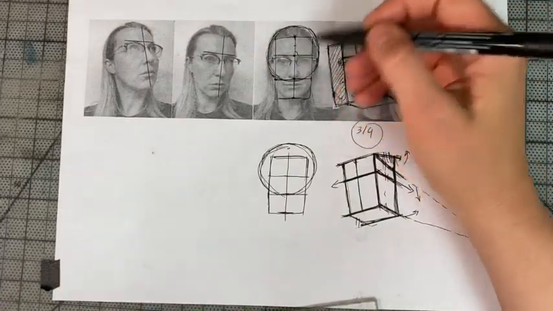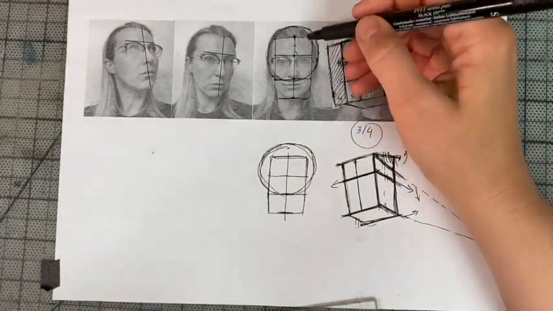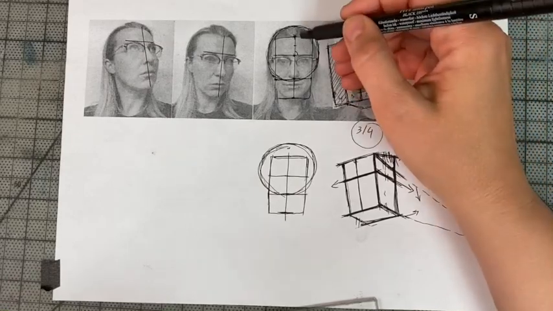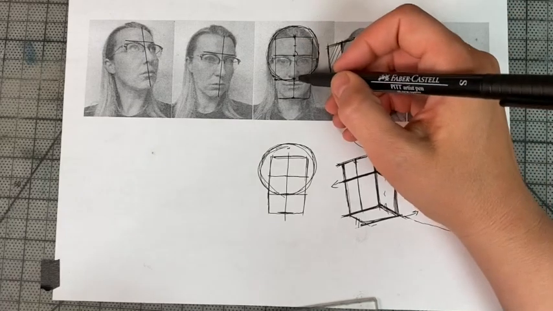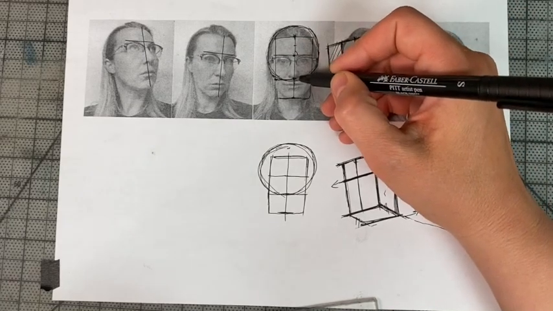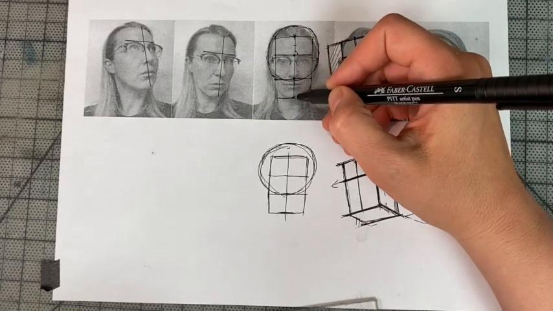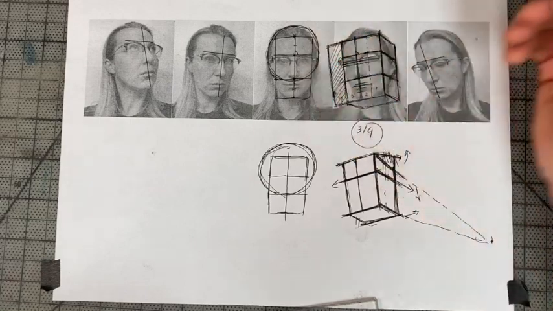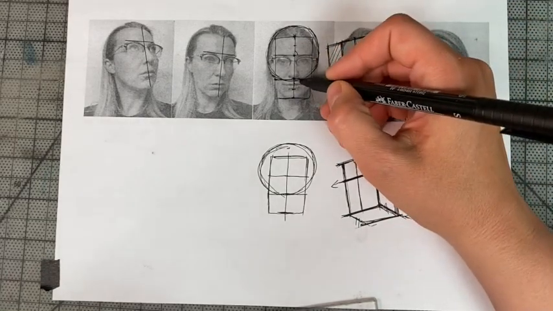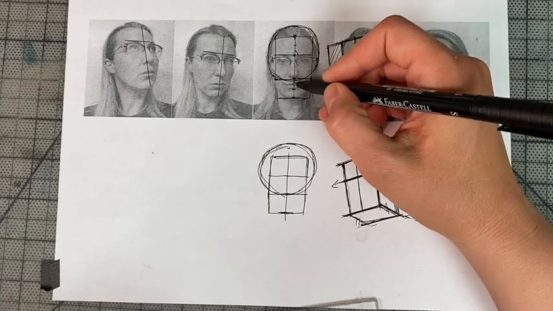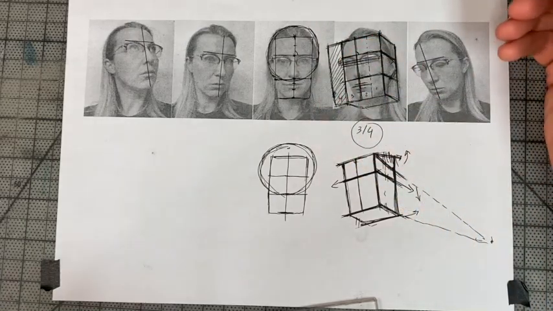So if we go back to our 1-point perspective portrait, the one where we're looking straight ahead, what we saw is that if we take the measurement from the bottom of the nose to the bottom of the chin and break that in half, we would find the bottom of the lips. If we took the measurement from the bottom of the nose to the bottom of the lips and broke that in half, we would find the top of the lips.